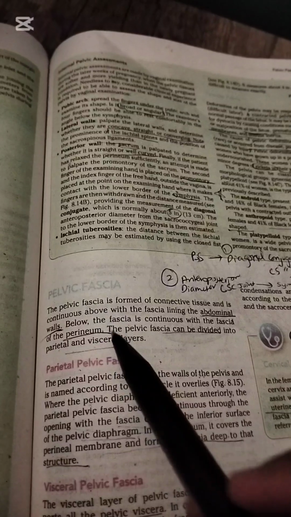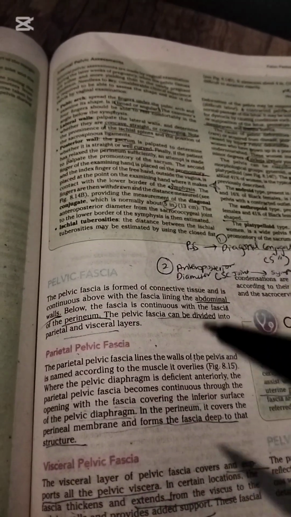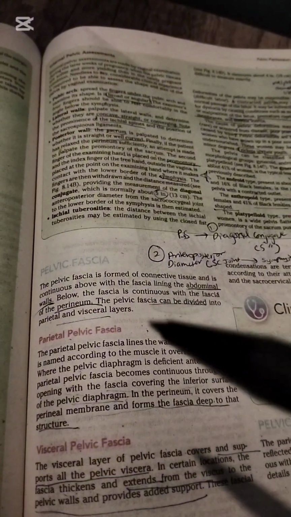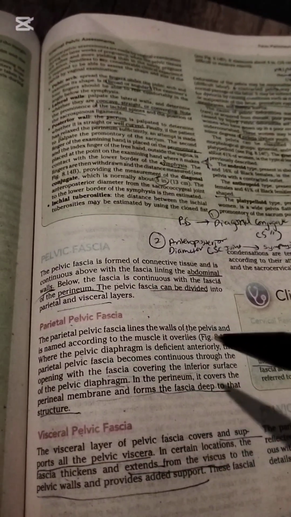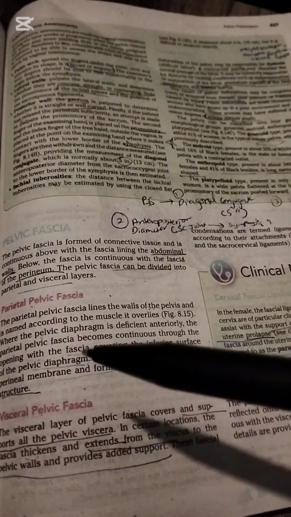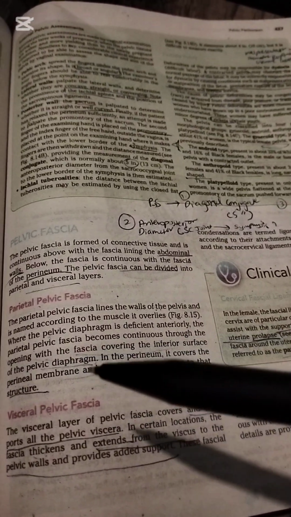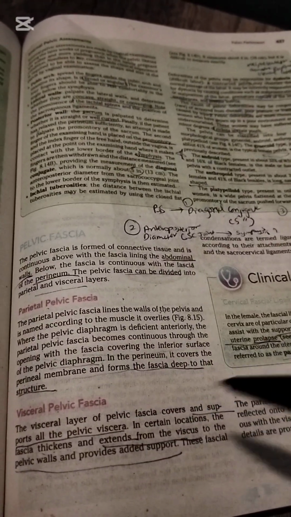Now let's talk about pelvic fascia, which is formed of connective tissue, and it is continuous above with the fascia lining the abdominal walls. Below, the fascia is continuous with the fascia of the perineum. The pelvic fascia can be divided into parietal and visceral layers. Parietal pelvic fascia lines the walls of the pelvis, and it is named according to the muscles it overlies. The pelvic diaphragm is anteriorly deficient. The parietal pelvic fascia will become continuous through the opening with the fascia covering the inferior surface of the pelvic diaphragm. In the perineum, it covers the perineal membrane and forms the fascia deep to that structure.